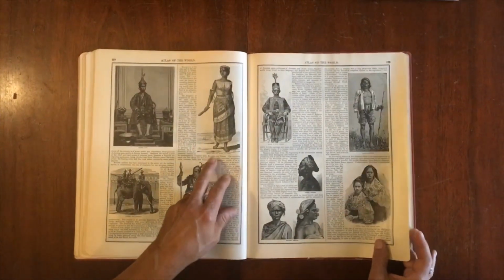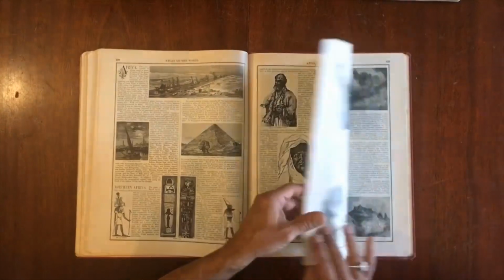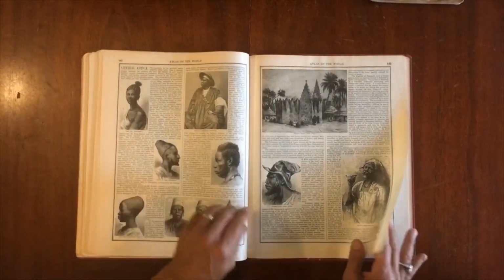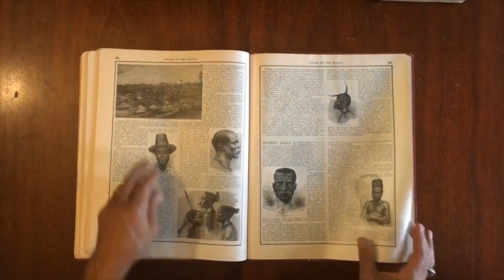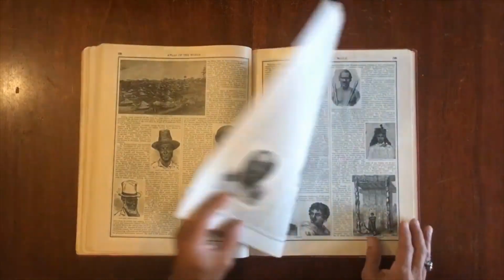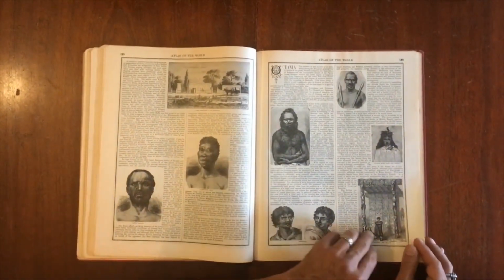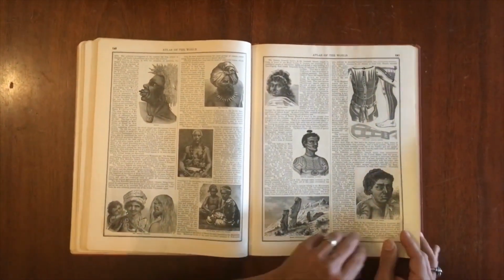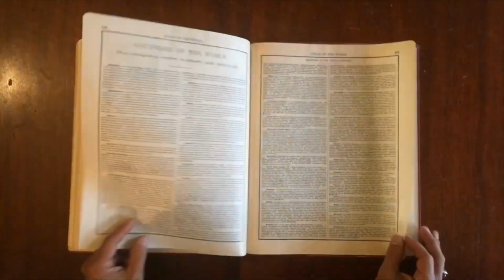And here we have various Asiatic types, and here's Africa. This is very interesting. Look at this, Central Africa. Quite a bit here on Africa, Southern Africa here. Then we get to Oceania. That's a South Australian there. Tattooed Maori woman. Yes, the New Hebrides. Samoan chief, Tahiti, a tattooed Marquesas Islander.